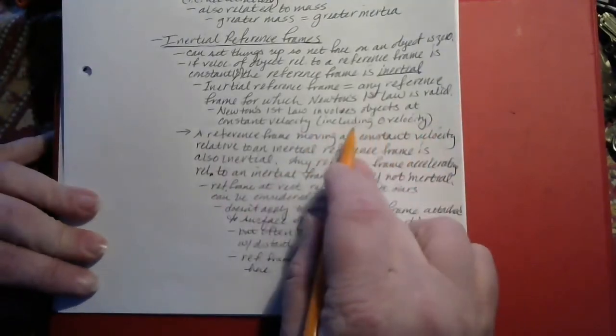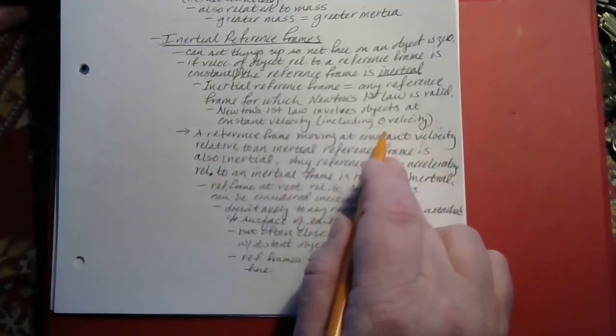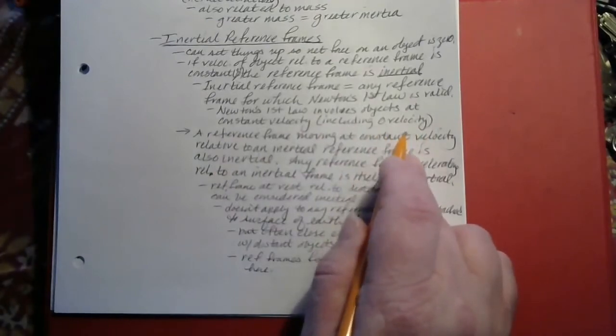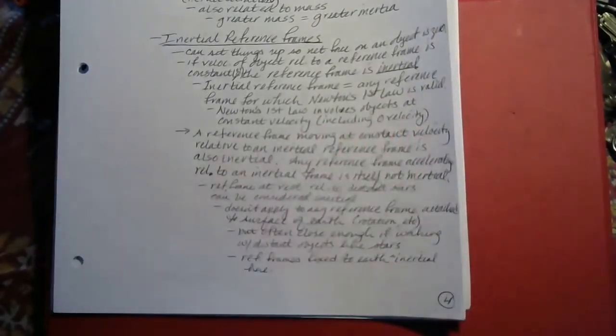So inertial reference frames are ones where the relative velocity of the reference frame and the object is constant. It's not necessarily zero difference, but it could be a constant difference. An inertial reference frame is any reference frame for which Newton's first law is valid. That's why the reference to inertia. Newton's first law involves objects at constant velocity, keeping in mind that constant velocity would include zero velocity. So something that's not moving counts as being at constant velocity.